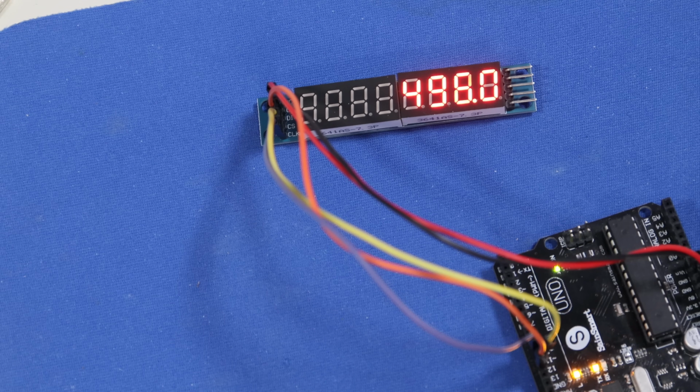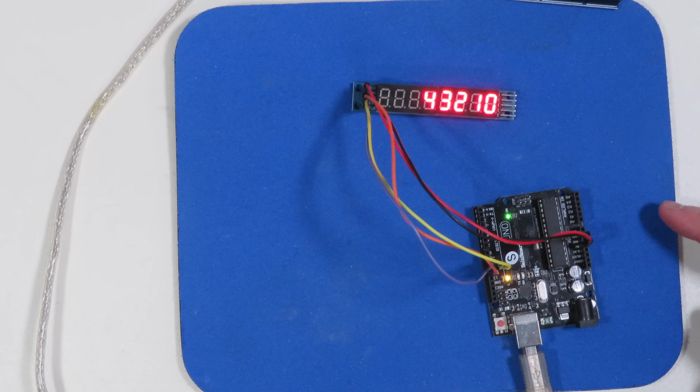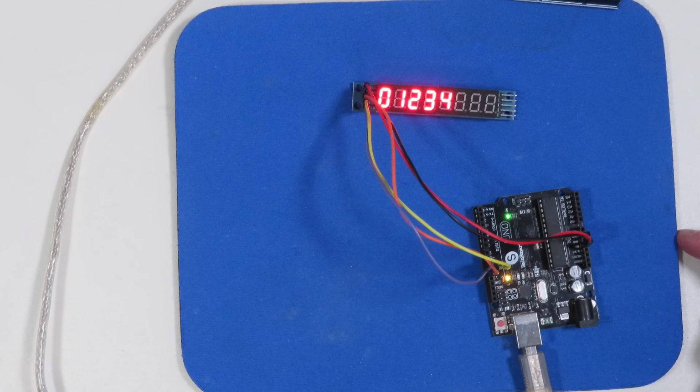So as you can see, it's a pretty versatile library, and it makes it very easy to work with these 8-character displays, providing that you only want to work with one 8-character display, and that you can connect it the way that I have shown you in the hookup diagram.